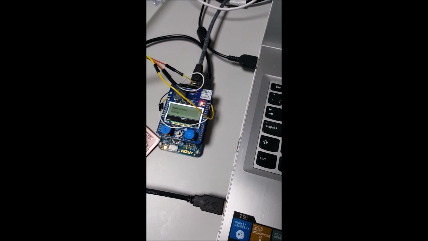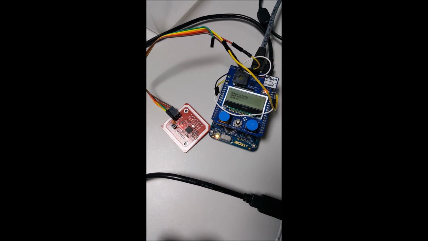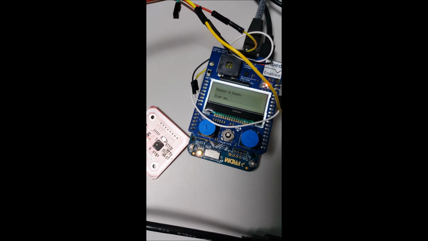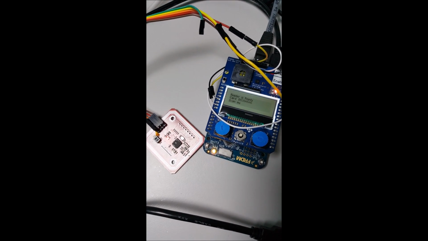As you could just see, I have just scanned the card, which blinks the LED at the bottom and projects the unique user ID on the LCD screen. Upon scanning the tag, the fitted buzzer buzzes, indicating the card has been scanned.